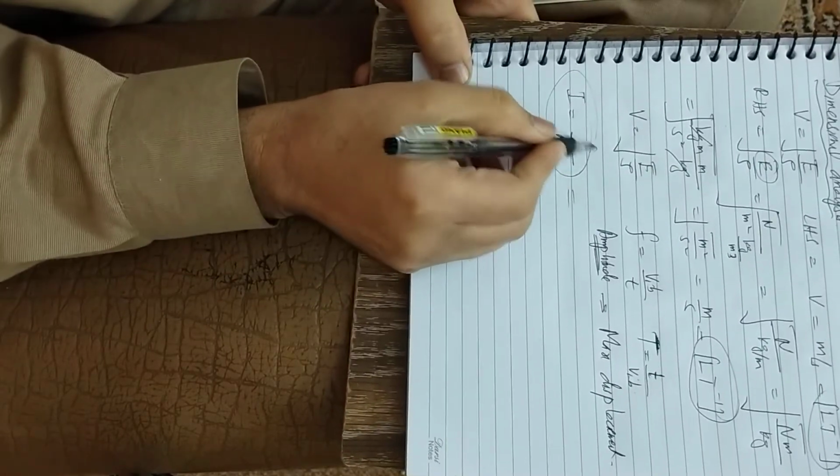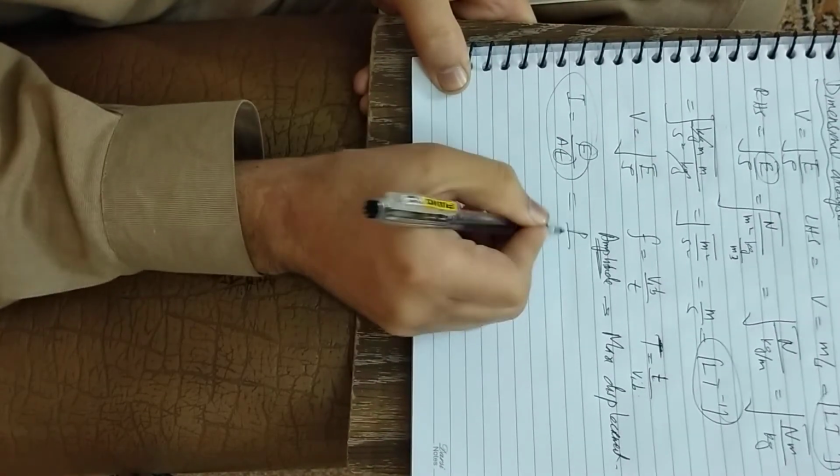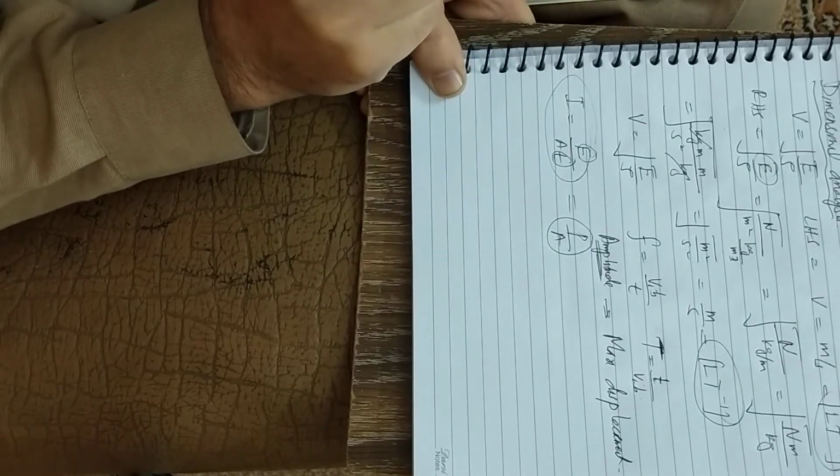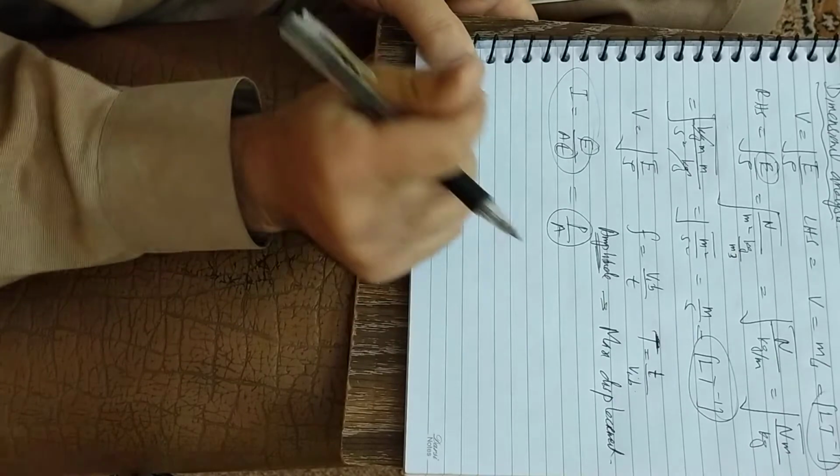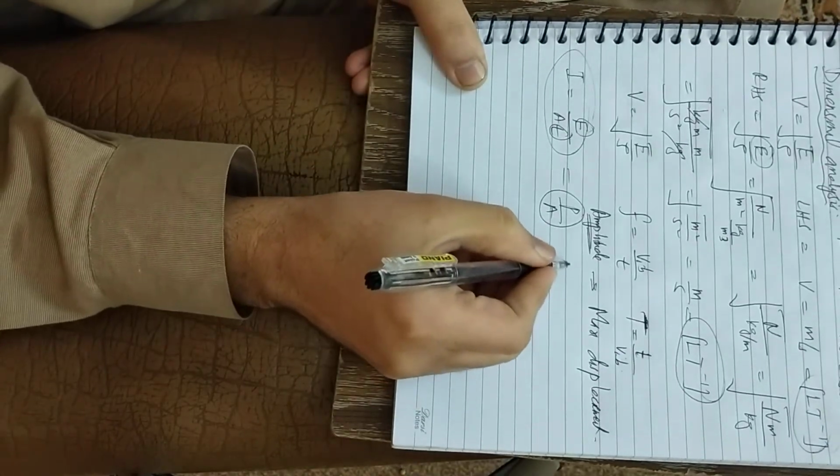Remember, energy per time is also called power. So the definition of intensity is power per unit area. This is another definition of intensity. These are the small definitions, and you know the definition of wavelength.